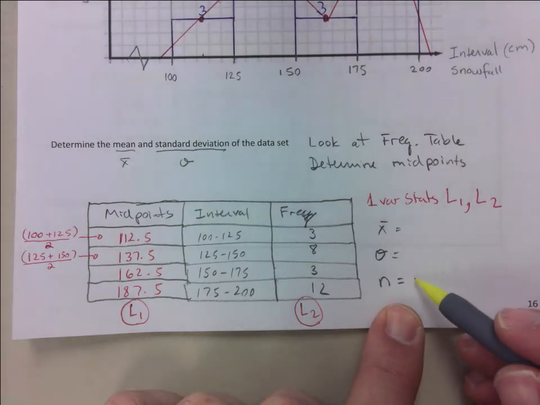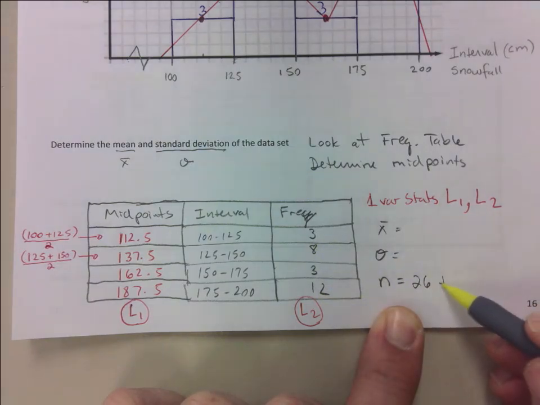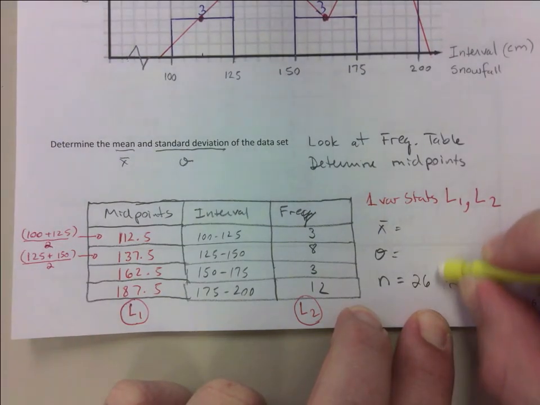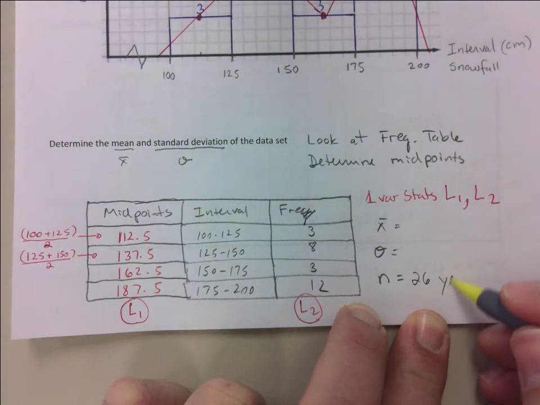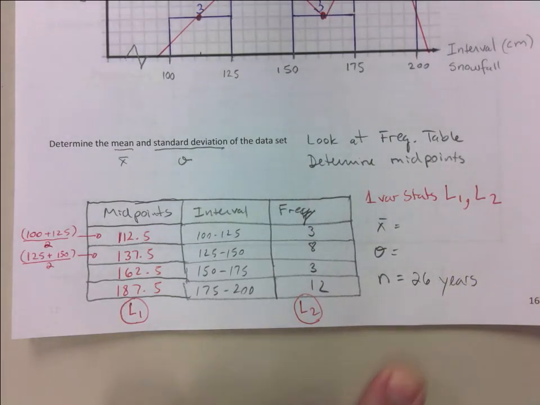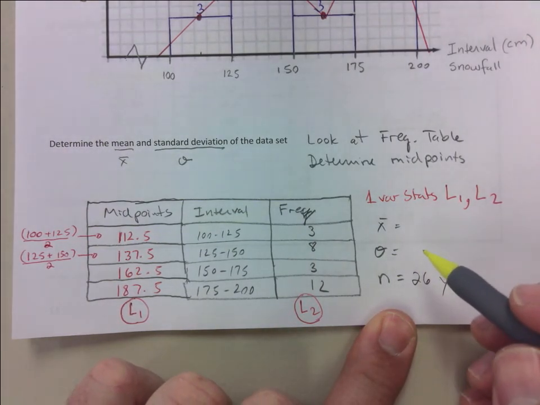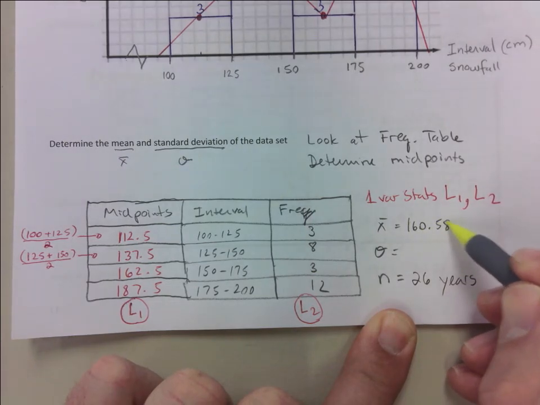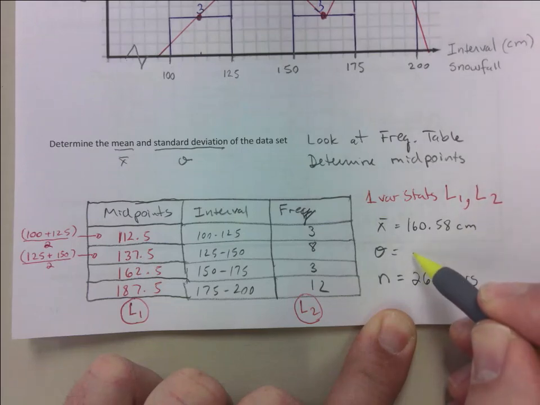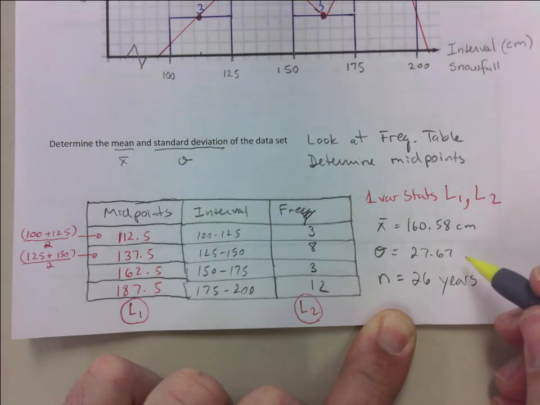N should be 26 years, right? We talked about years that were considered. This could be students, trees, you name it. The mean is 160.58 centimeters. The standard deviation is 27.67 centimeters.